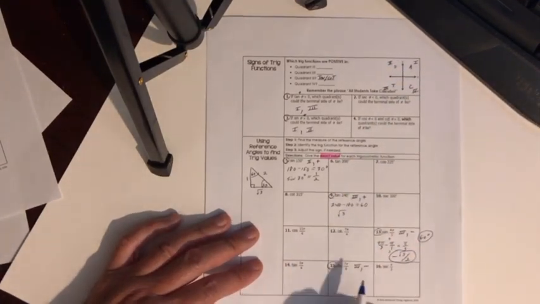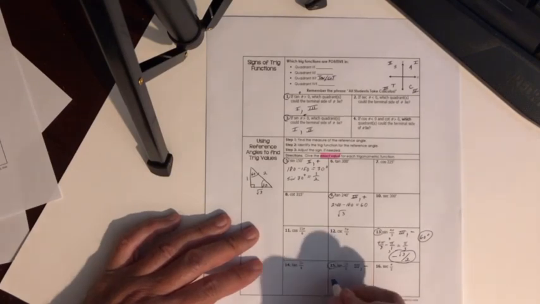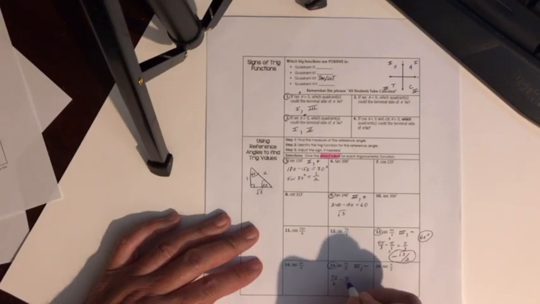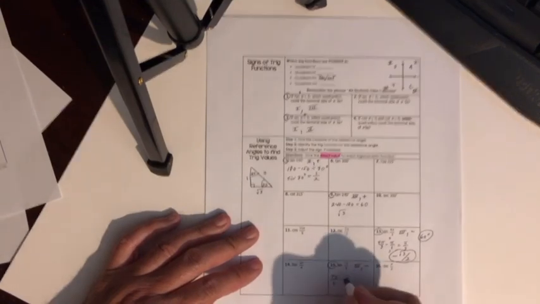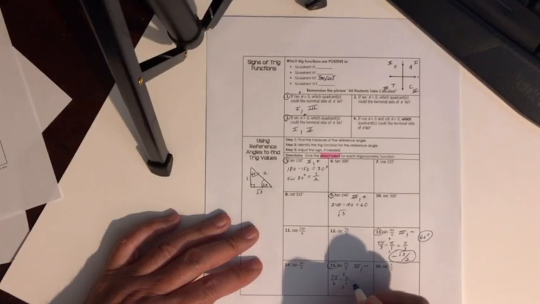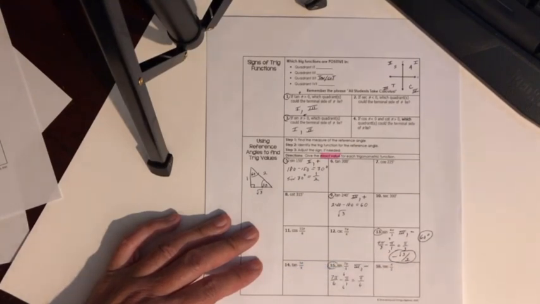So same thing here. Remember, this is in quadrant 3, which is greater than 180. So I'm going to do 7 pi over 6 minus pi over 1, which I have to multiply top and bottom by 6. So that's 7 minus 6 is 1, pi over 6, right?